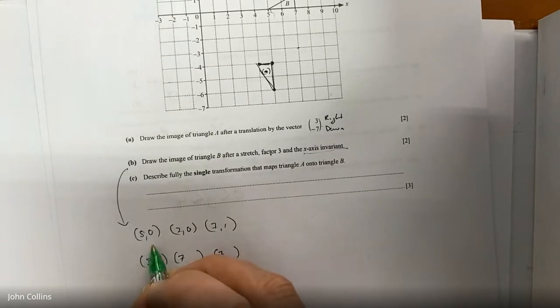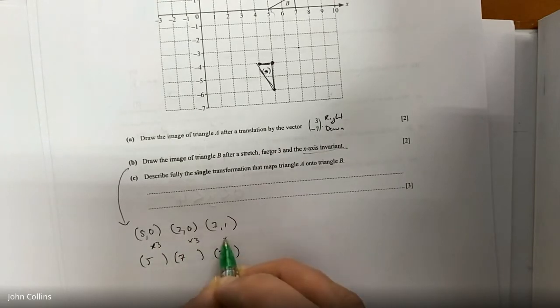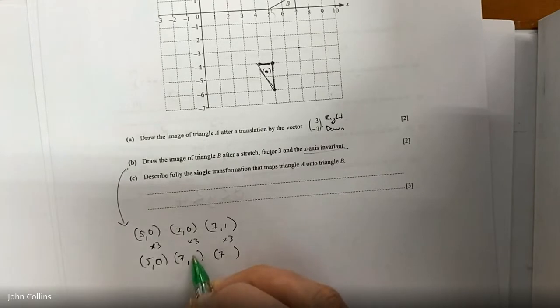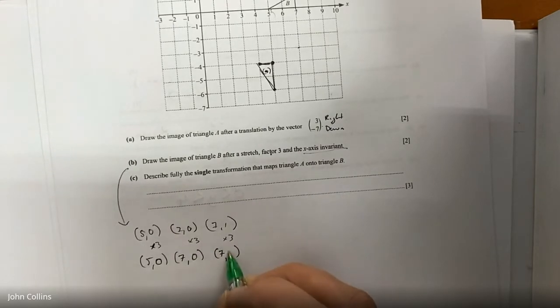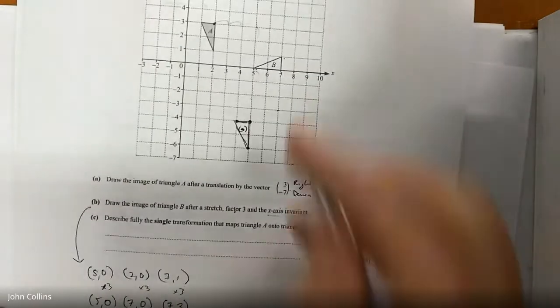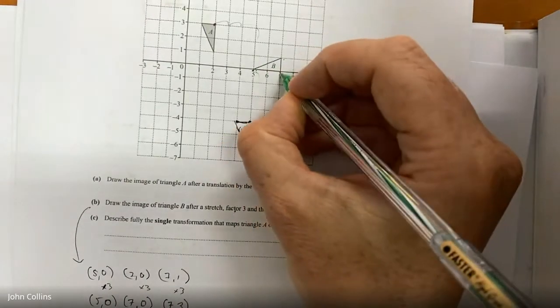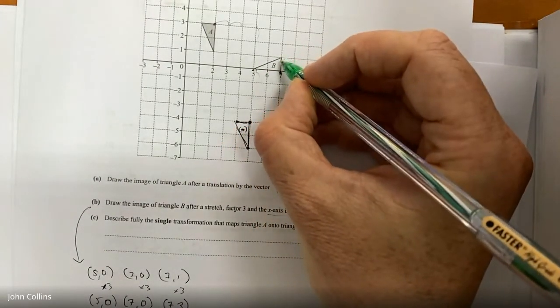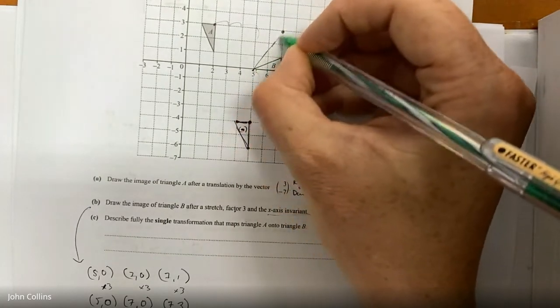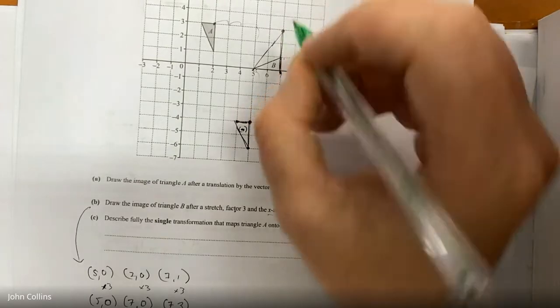I need to multiply the y by a factor of 3. So by 3, by 3, by 3. 0 times 3 is still 0. 0 times 3 is still 0. 1 times 3 is 3. So these 2 points remain the same, but this point, as Jack says, moves up to here. Easy set up triangle. Good on you.